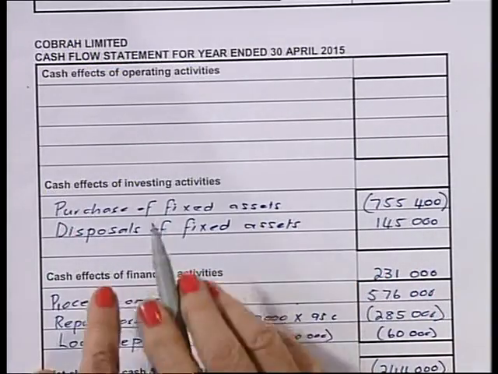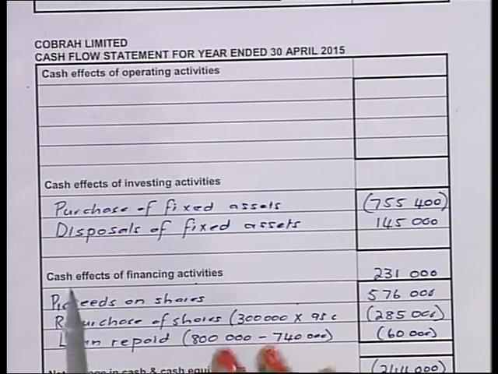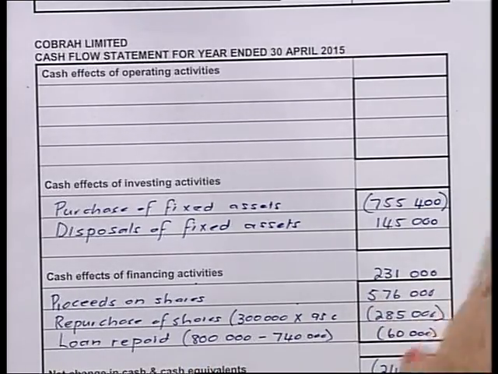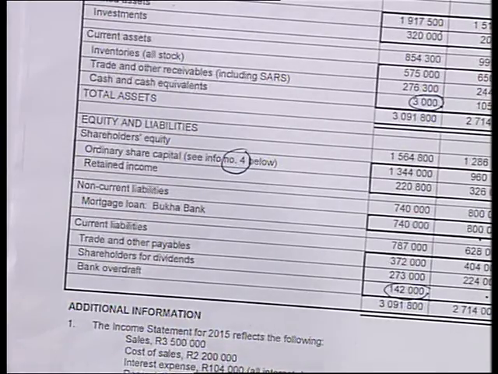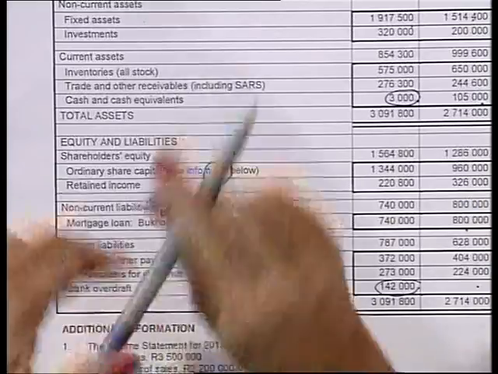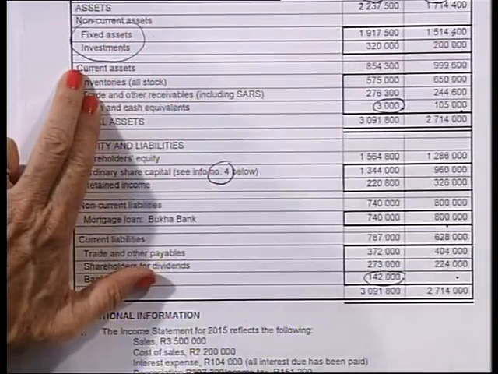Now, investing activities consist of the change in fixed assets and the change in fixed deposits. Easy to remember: investing, fixed assets, fixed deposit. Now we go to our fixed deposit, and all of you know our fixed deposit is at the top of our balance sheet, our fixed assets and our investments.